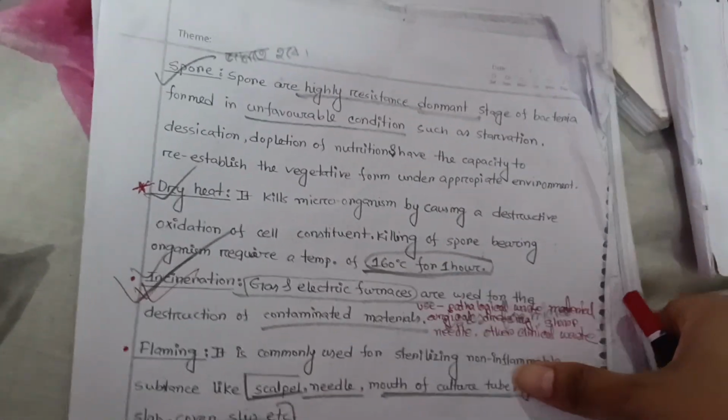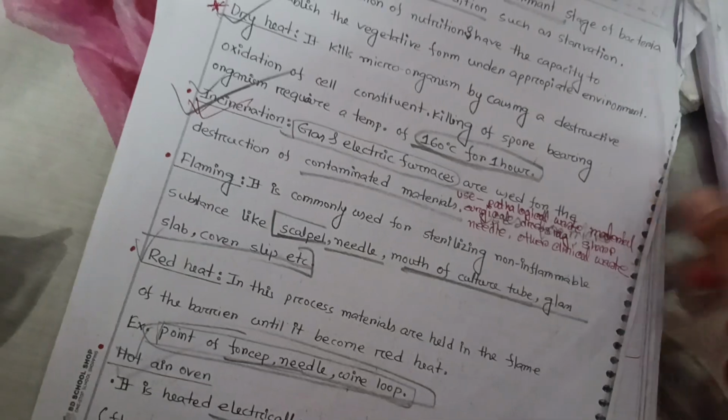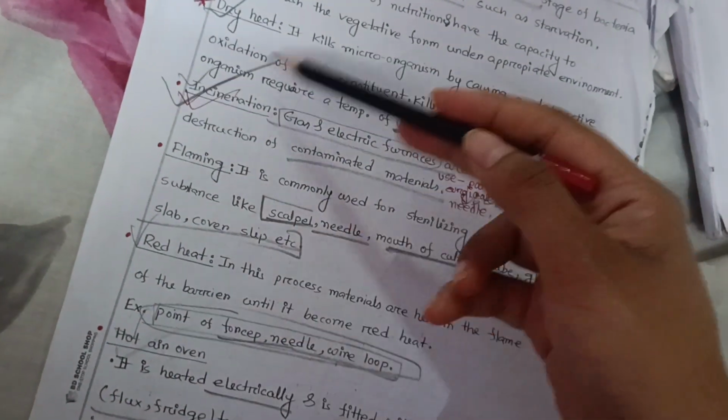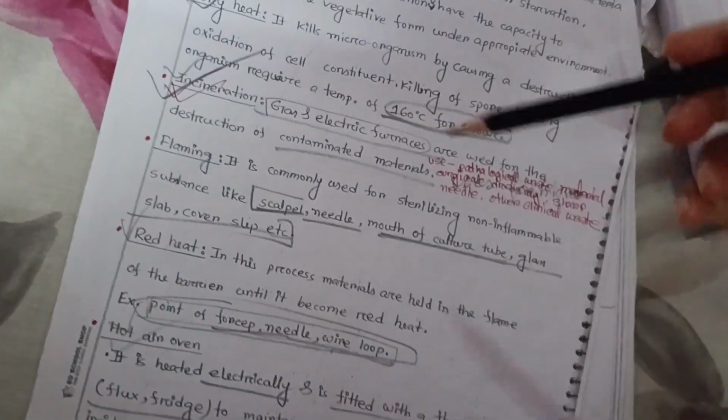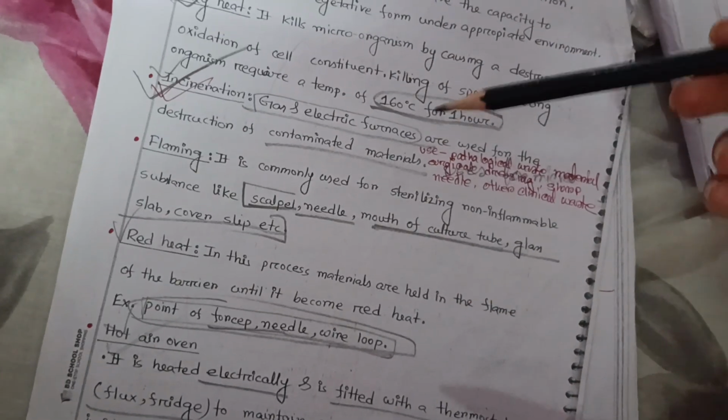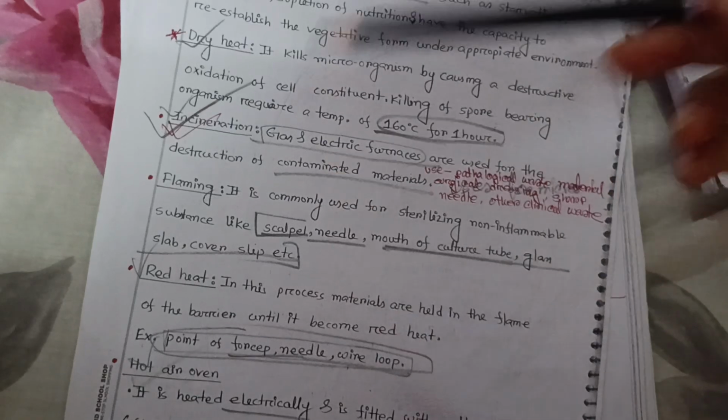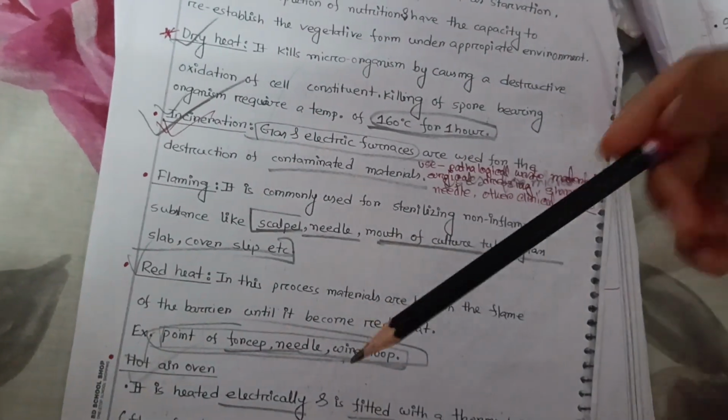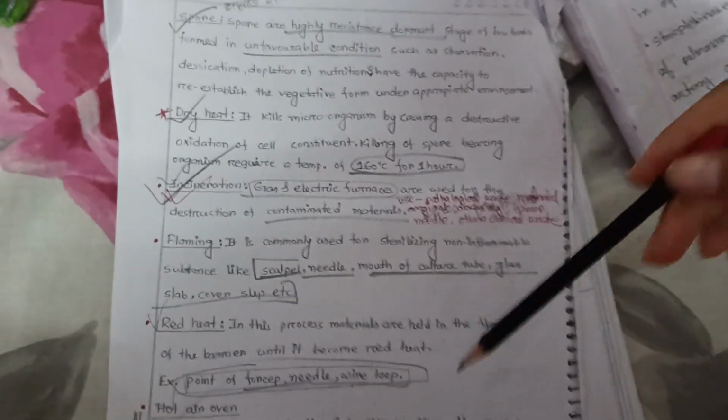The teacher will ask you what the processes of dry heat are, and you will have to mention all the processes, as well as the timing and the temperature. Also the instruments used in dry heat or in these processes are very important. This whole page is very important for your card 1 viva.